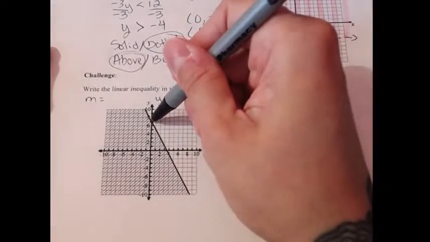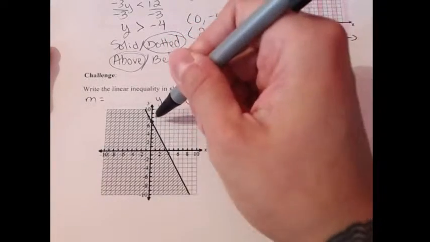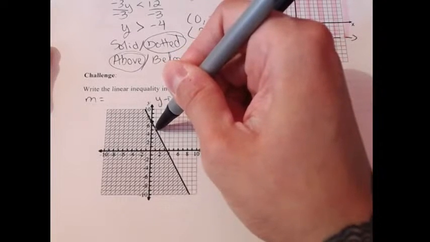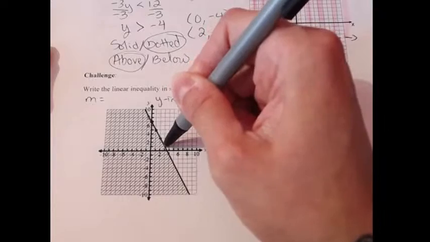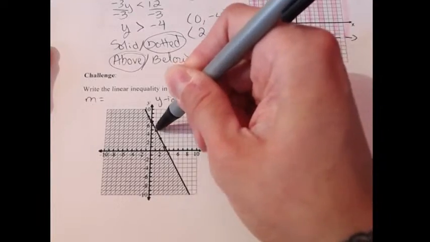Next, I'm going to follow the line until I hit a perfect point. So notice that I follow the line and I hit a perfect point here. I'm going to do it again. I hit a perfect point here. I'm going to do it again. I hit a perfect point here. So I'm noticing a pattern.